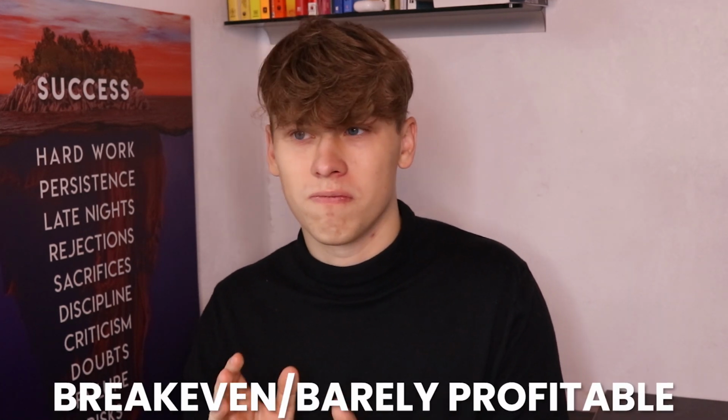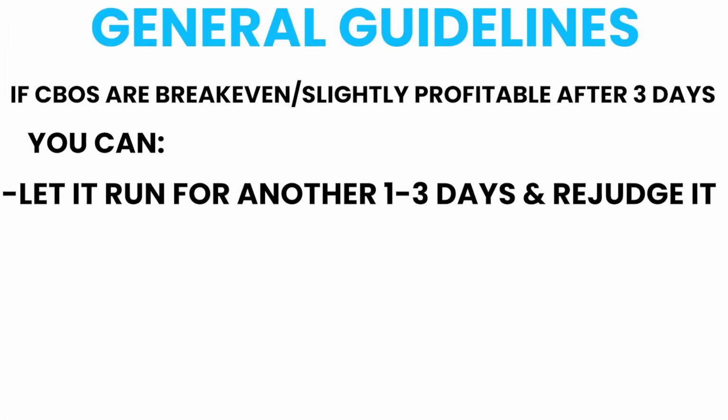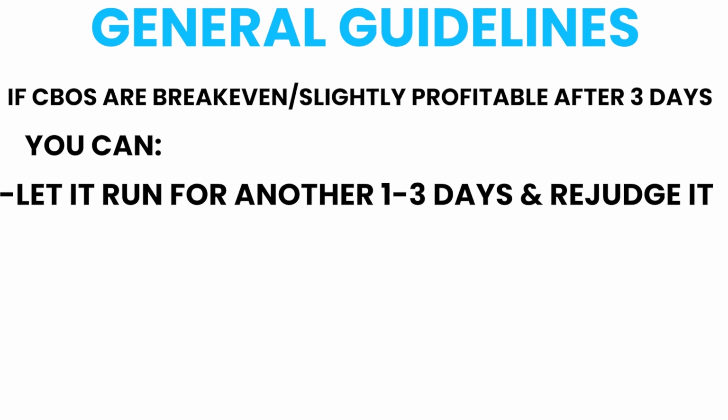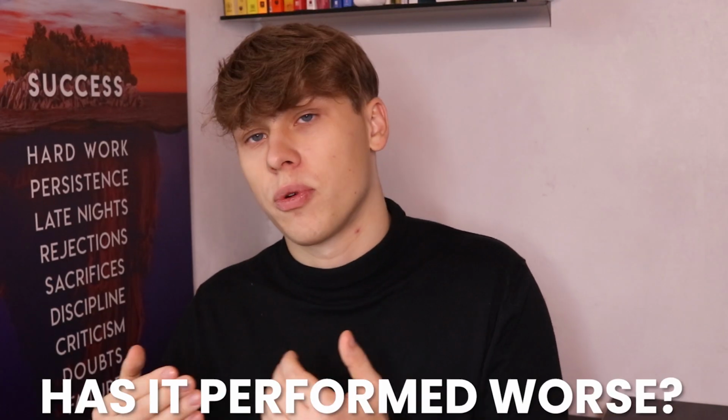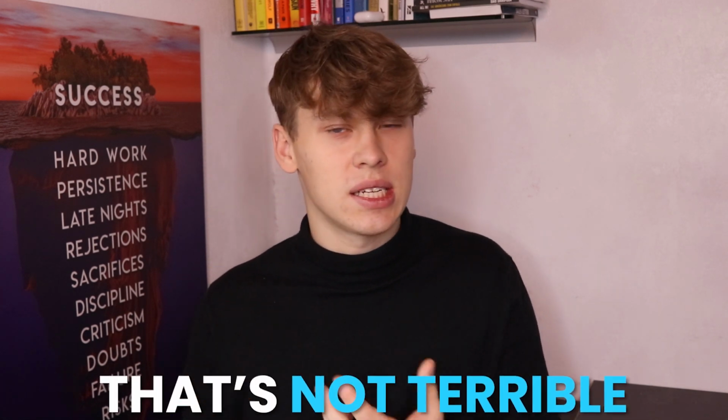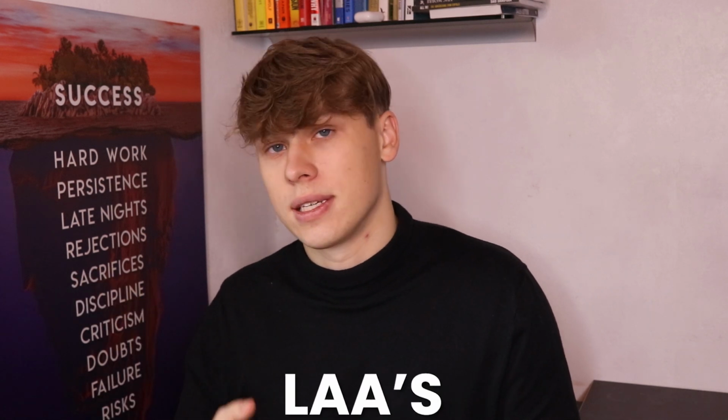Now, if your CBO campaign thus far is break even or barely profitable, so it's right around the break-even point, what you can do here is let it run for another 1, 2, 3 days and then rejudge the performance. Then you can see, okay, has it performed worse? Has it performed better? And then you can apply the criteria that I just mentioned. And remember, if it's only around the break-even point, that's still not terrible, as we are building up valuable data for later on for lookalike audiences and custom audiences that are going to be very useful for us.